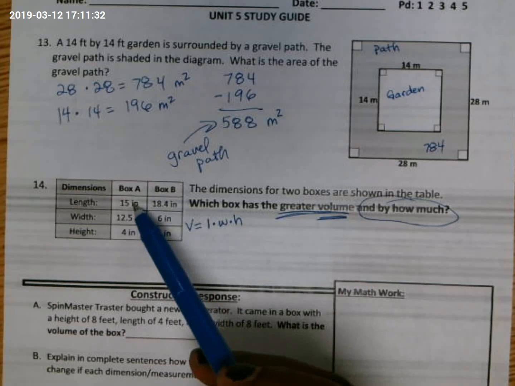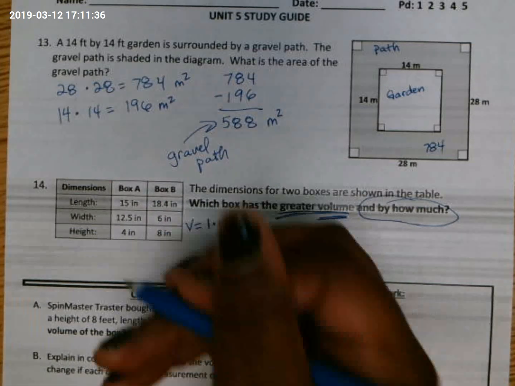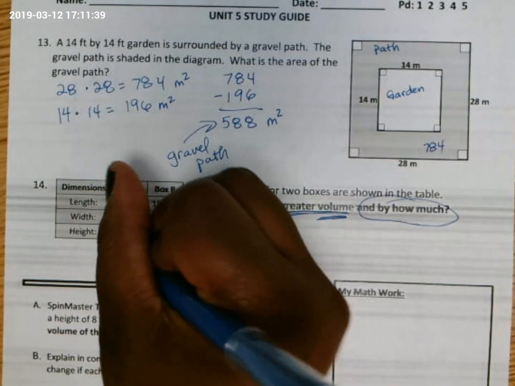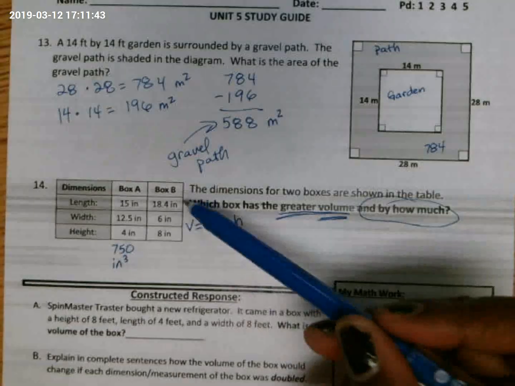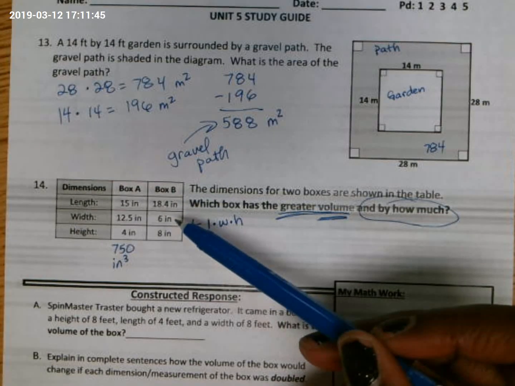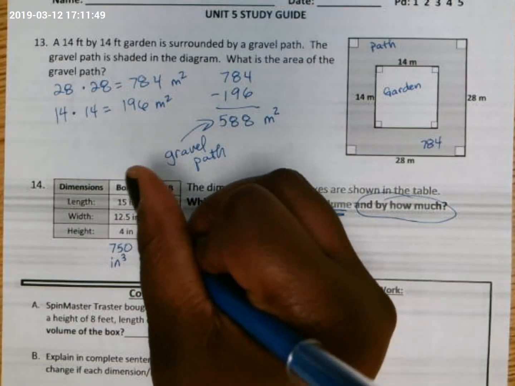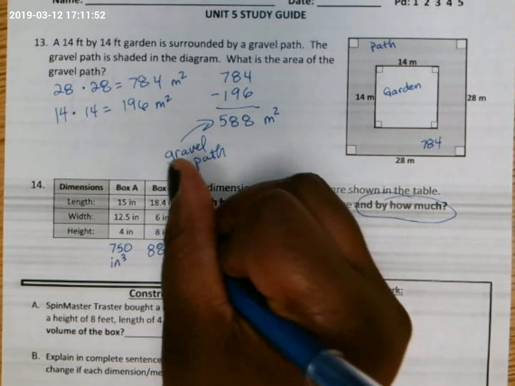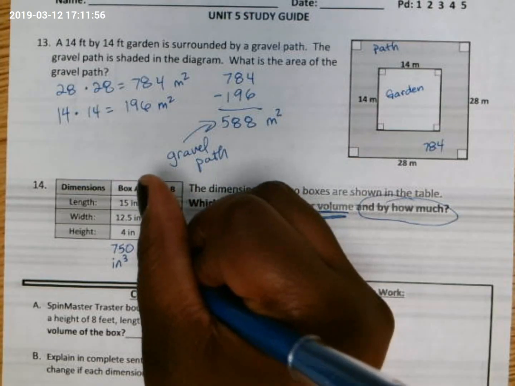And look at this. They give us the length and the width and the height. So that means I'm multiplying 15 times 12.5 times 4. And that gives me a total of 750 cubic inches. And then for box B is 18.4 times 6 times 8. And that gives me a total of 883.2 cubic inches.